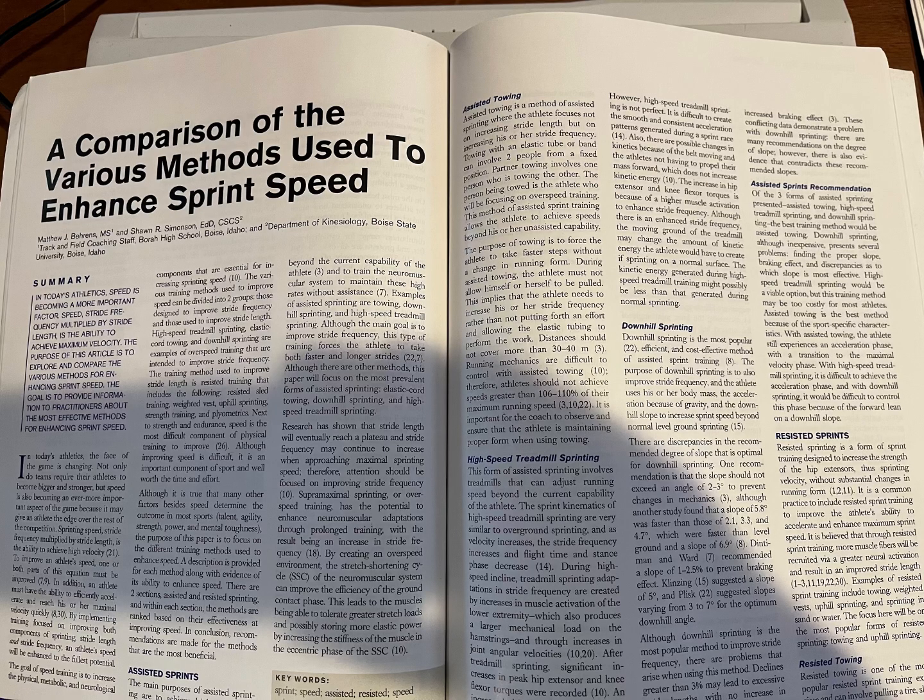Summary. In today's athletics, speed is becoming a more important factor. Speed, stride frequency multiplied by stride length, is the ability to achieve maximum velocity. The purpose of this article is to explore and compare the various methods for enhancing sprint speed. The goal is to provide information to practitioners about the most effective methods for enhancing sprint speed.